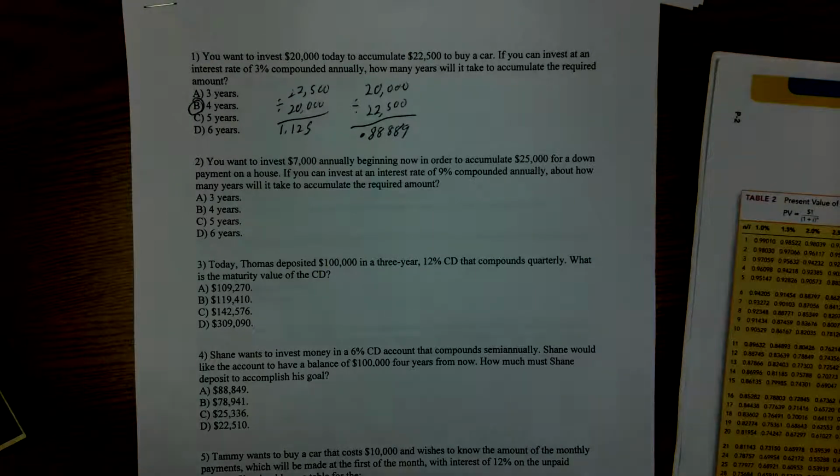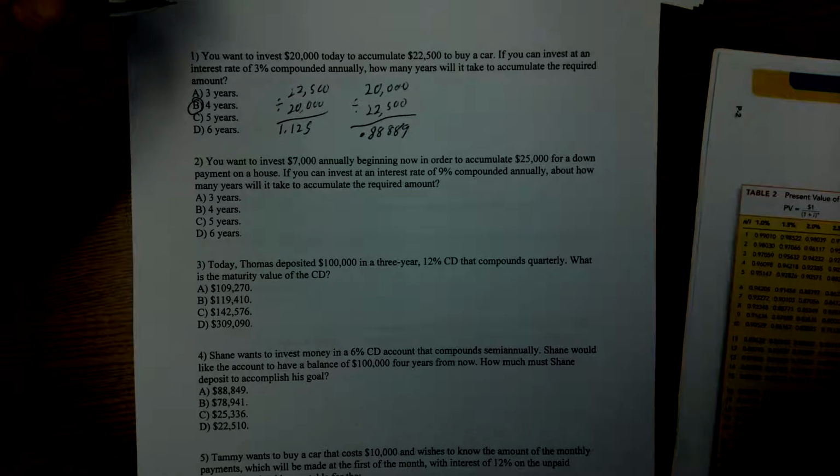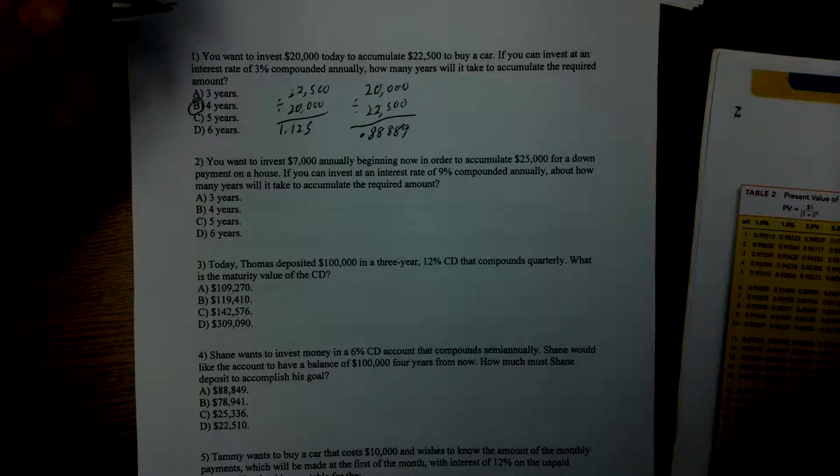Number two, you want to invest $7,000 annually beginning now in order to accumulate $25,000 for a down payment on a house. If you invest at an interest rate of 9% compounded annually, about how many years will it take to accumulate the required amount?